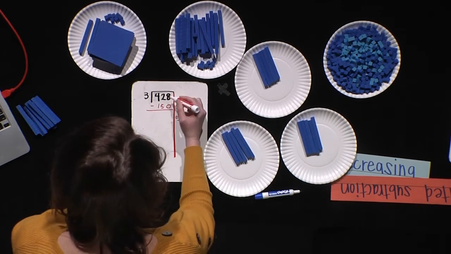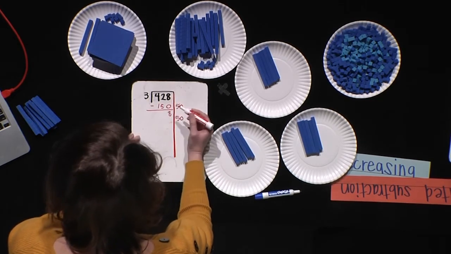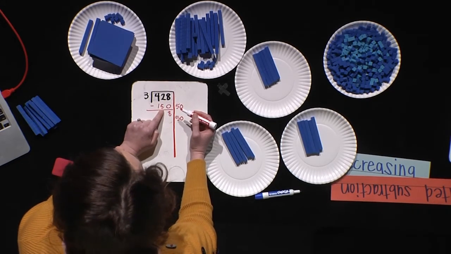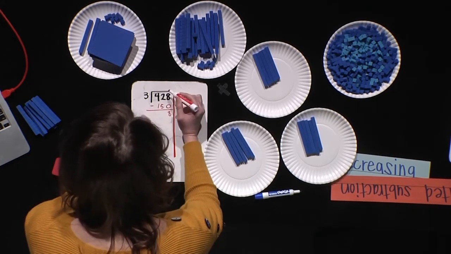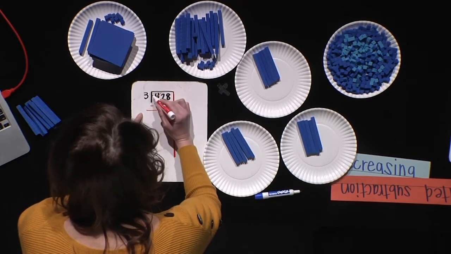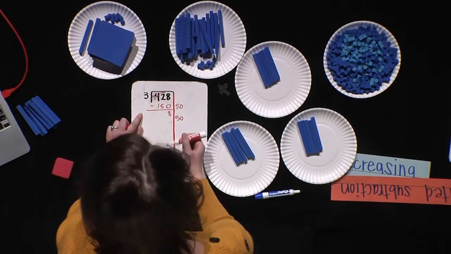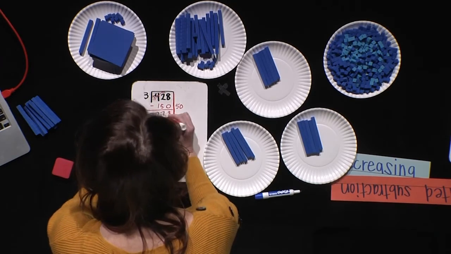Ooh, I've got to subtract, guys. I made a mistake. Let me go ahead and subtract that. Ooh, look what happened. What do I have to do? I have to regroup. Very good. So I'm going to take this, and this becomes a 3, and then we have a 12, and that seems like that's much better. And now I have 278.